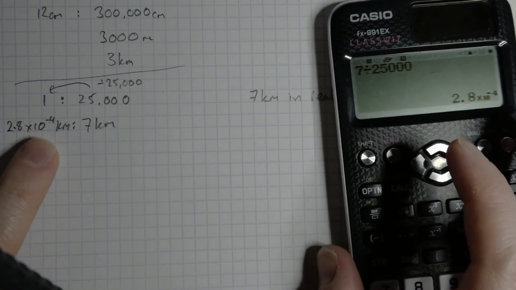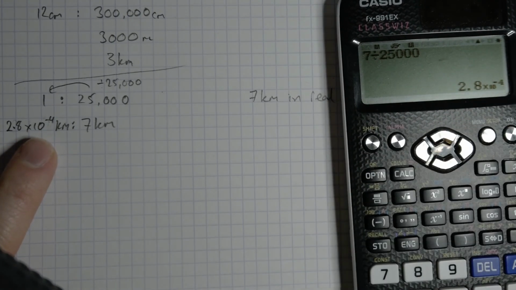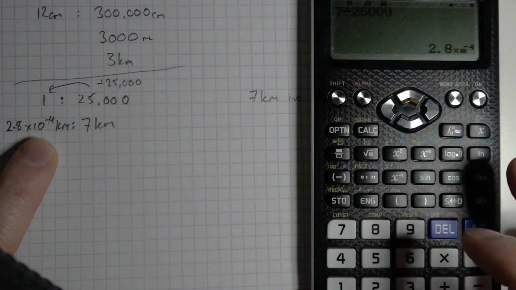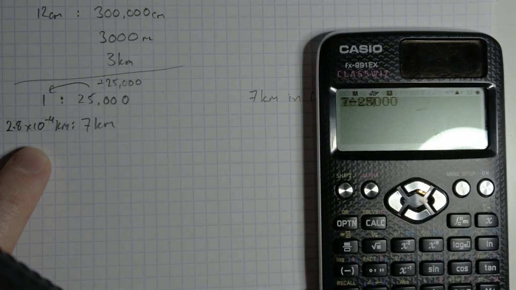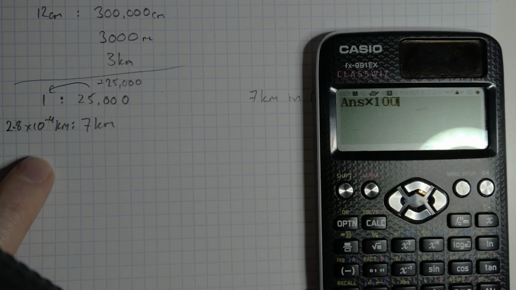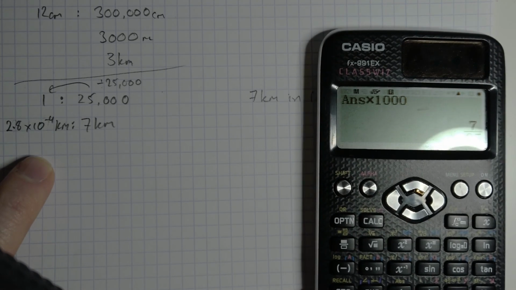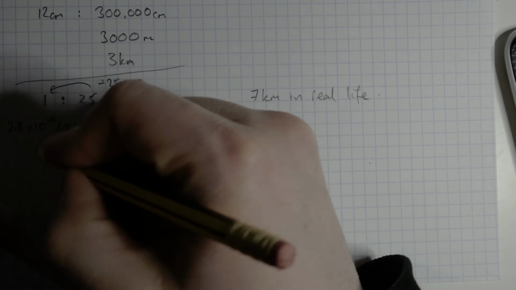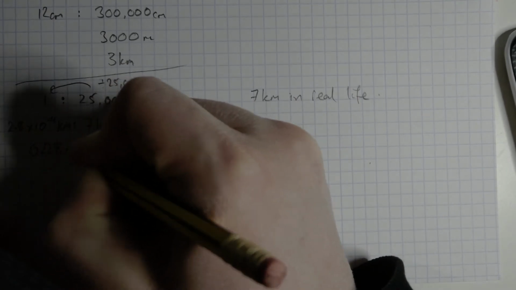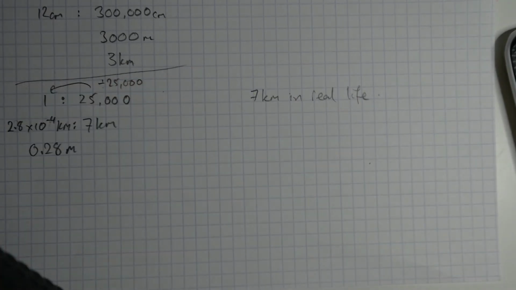So let's turn this into more useful units. Let's turn kilometres into metres. We'll do that by multiplying by 1,000. 1,000 metres in a kilometre, my bad. Multiplied by 1,000. That comes out as 0.28 metres on the map. But still, that's a bit strange to talk about metres. Maps are things you can hold and put on your desk. So maybe centimetres are better.